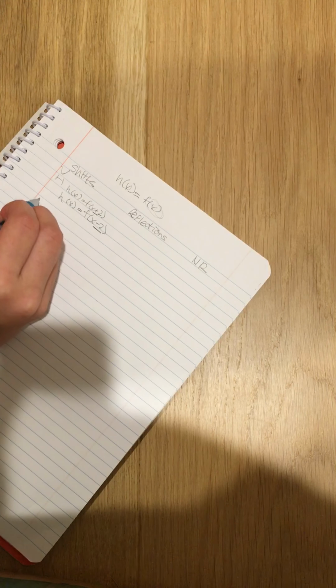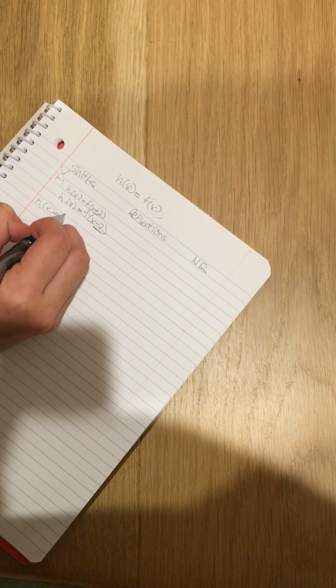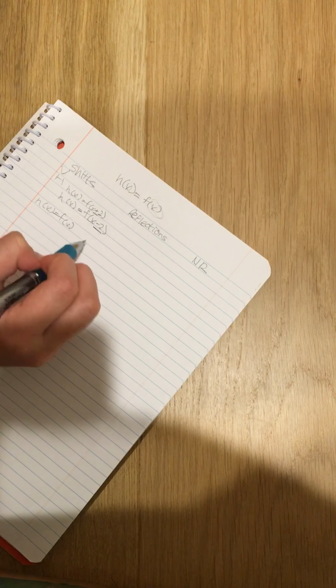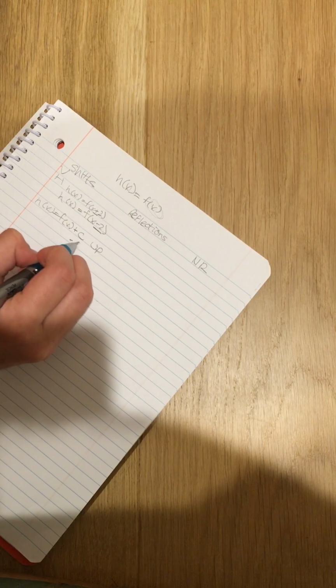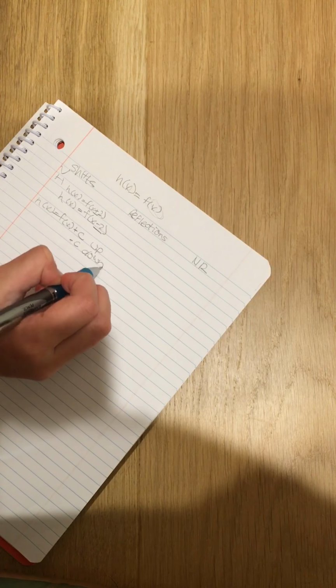And vertically, when you're shifting vertically, it's applied to the outside of x. So when you have the function equals f of x, if you add a number, it will go up, obviously, and if you subtract a number, it will go down. And again, those are horizontal and vertical shifts.